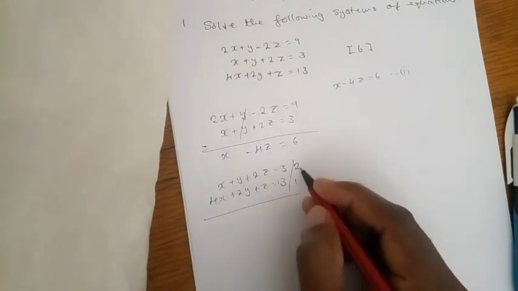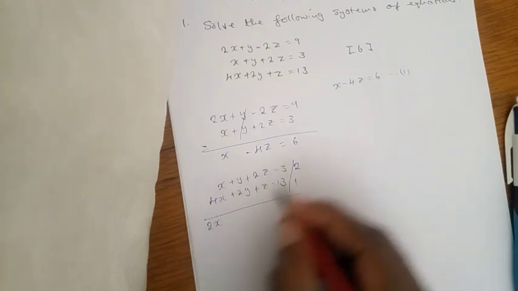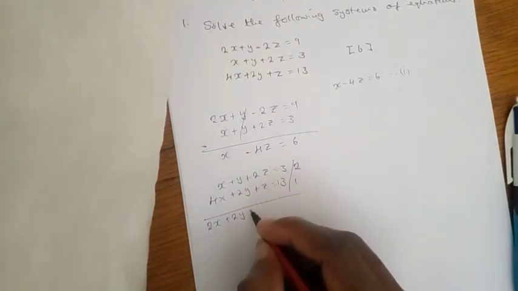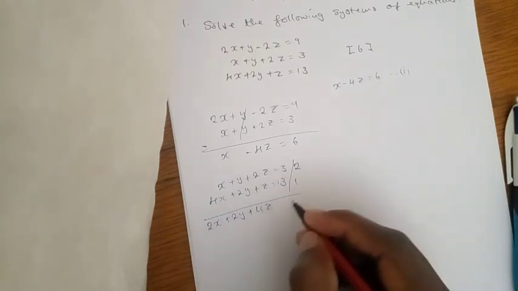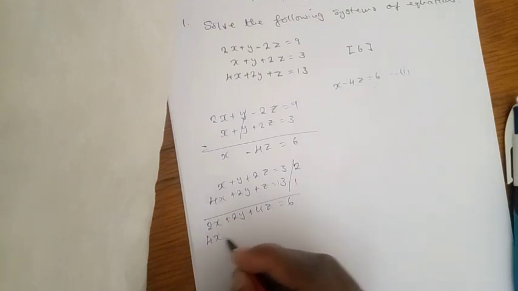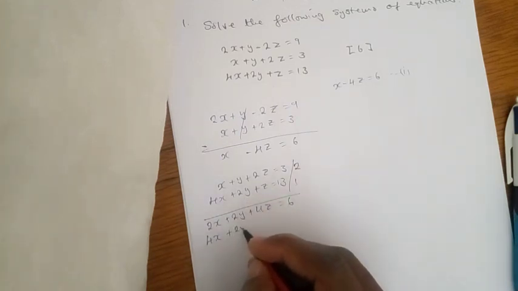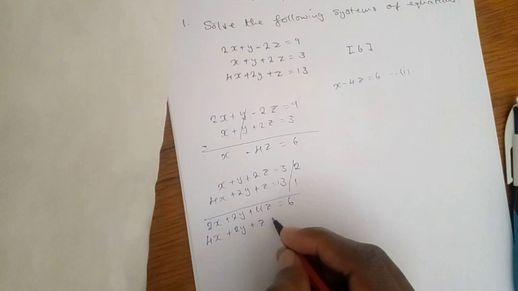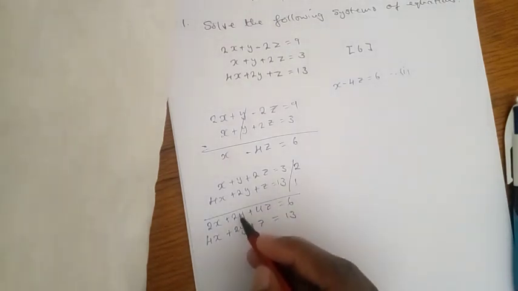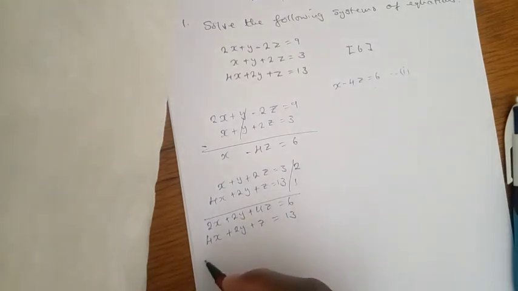2 times x, that is 2x. 2 times 2y, that is positive 4y... that is 2y as written. Then 2 times 2, that is 4z. Then 2 times 3, that is 6. 1 times 4x, that is 4x, plus 2y plus z is equal to 13. So now that we have these equations, we can see that we have something which is common here. So we can easily eliminate y by simply subtracting as well, because I know 2 minus 2 is 0.